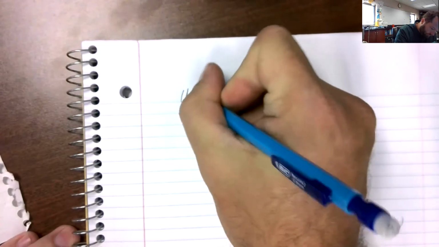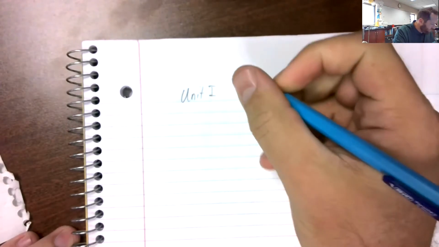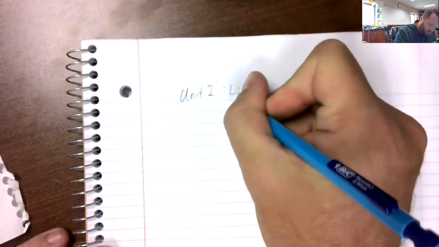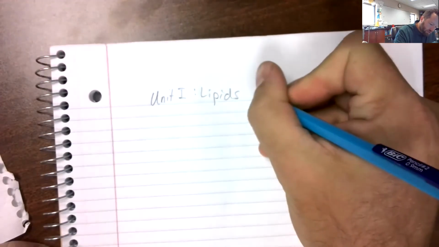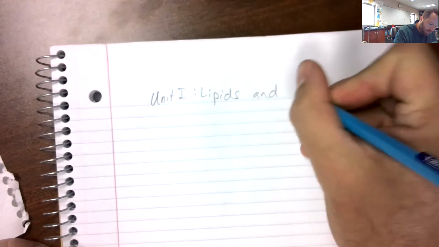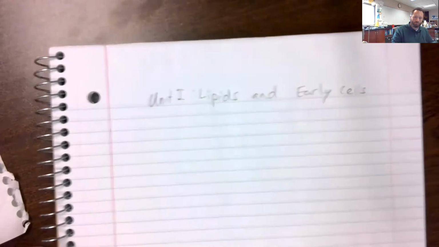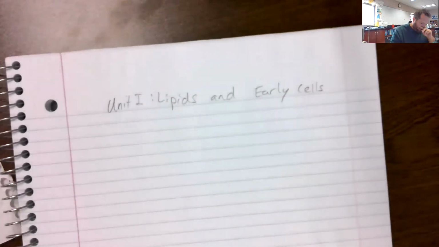We're in Unit 1. First bit of notes here. In this first unit, we will be discussing lipids and early cells. That's our Unit 1 title.